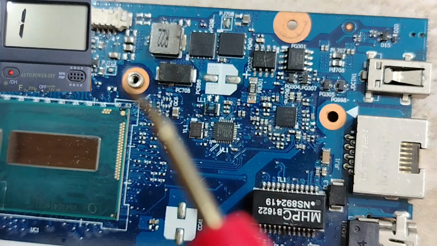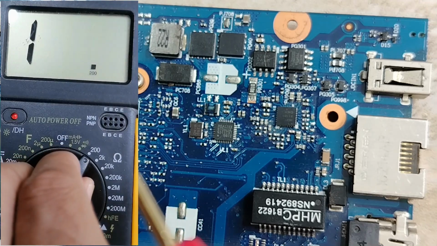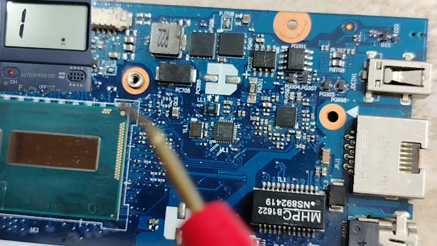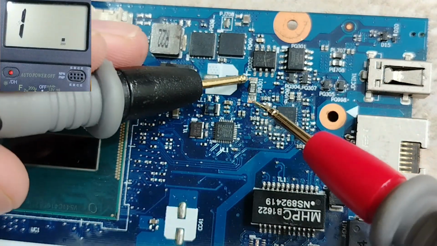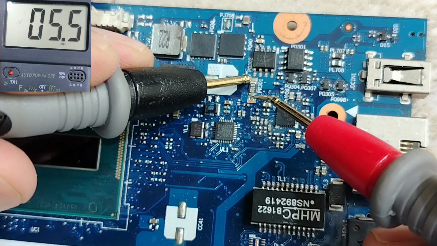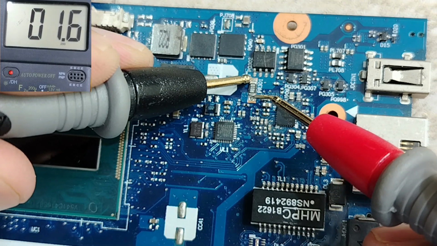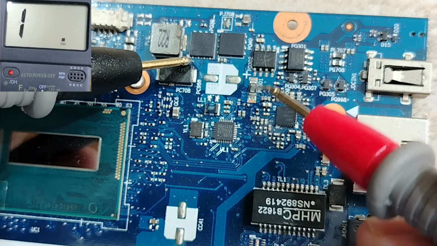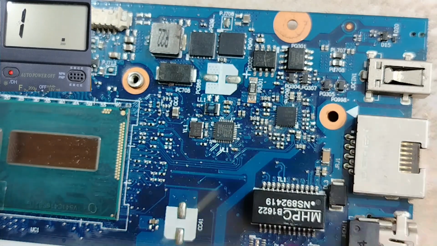We can even test it by checking the ohms here on the multimeter. Let's check. We can find about 2 ohm or 1 ohm. You see, 2 ohm, 1.5, 1.3. So this is a very low resistance. This is just a shunt resistor.